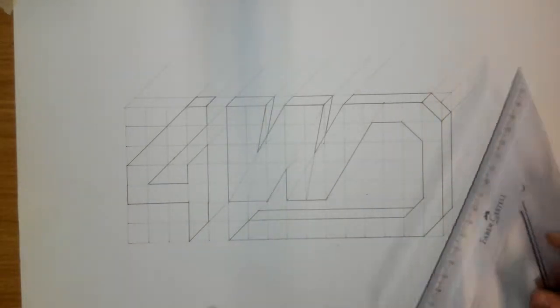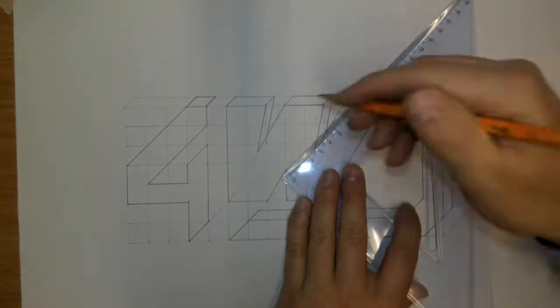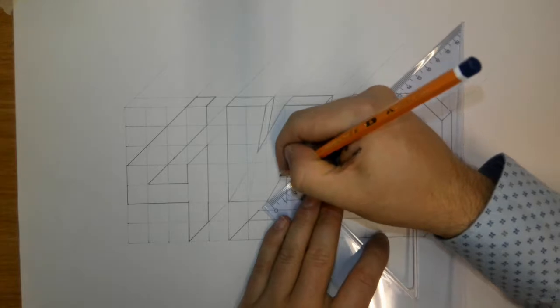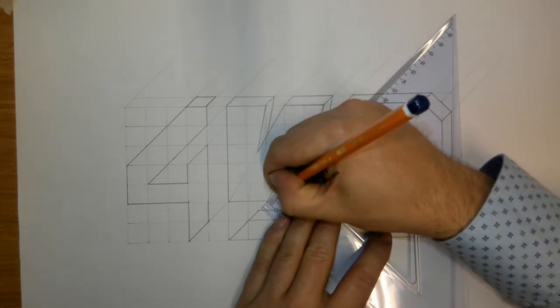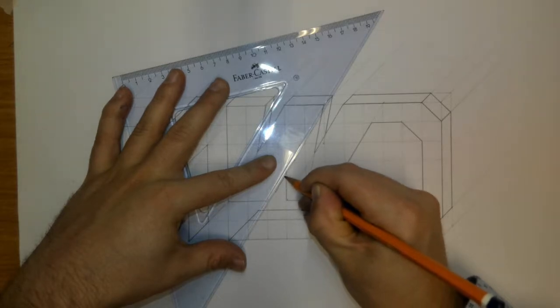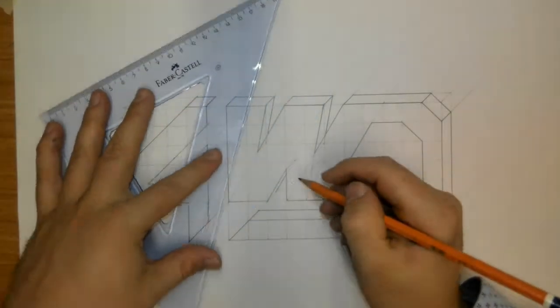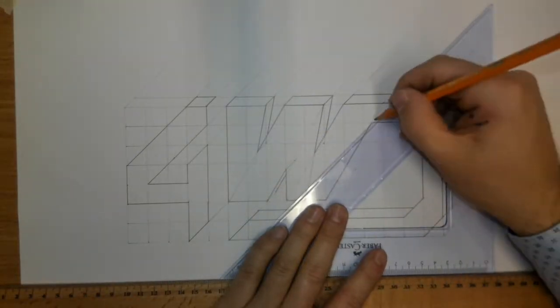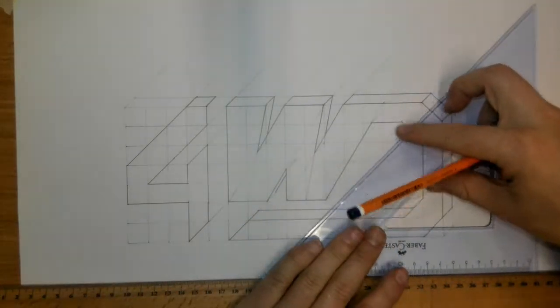Now, for this one here in the W, back 10 on this, heavy them in, that's relevant. Same with the D here. Okay, back 45 degrees lightly.